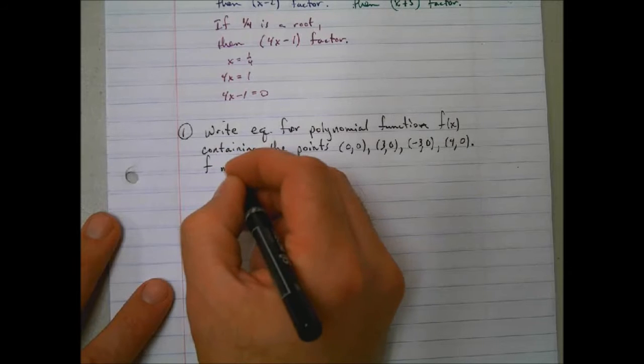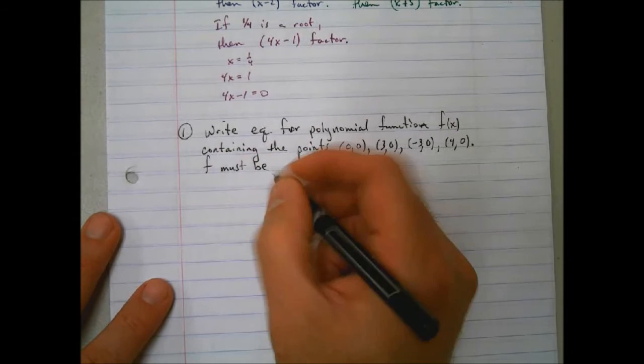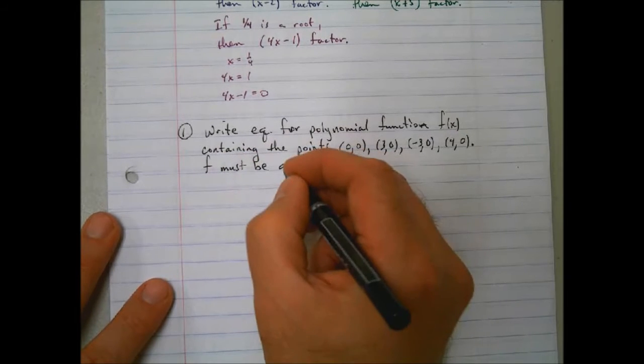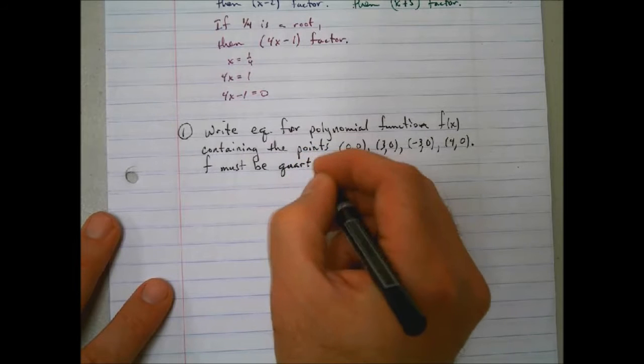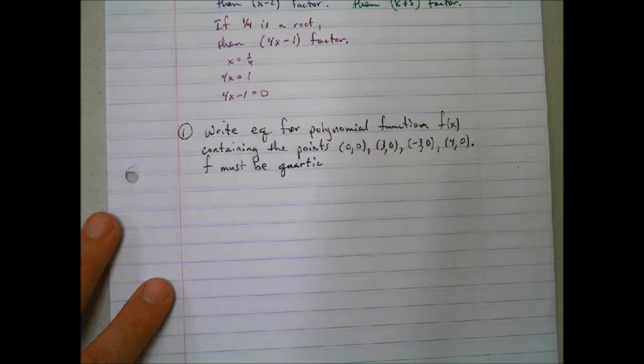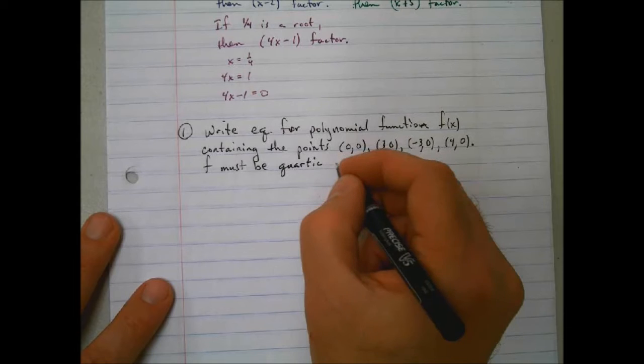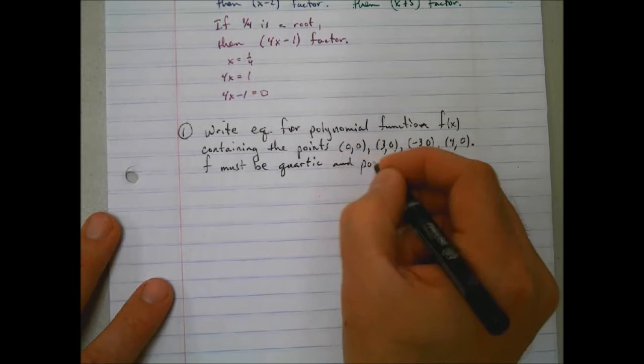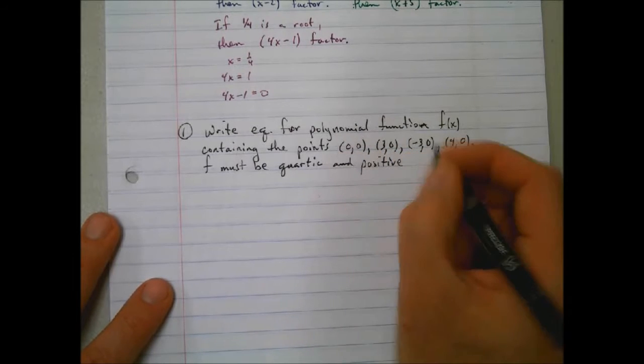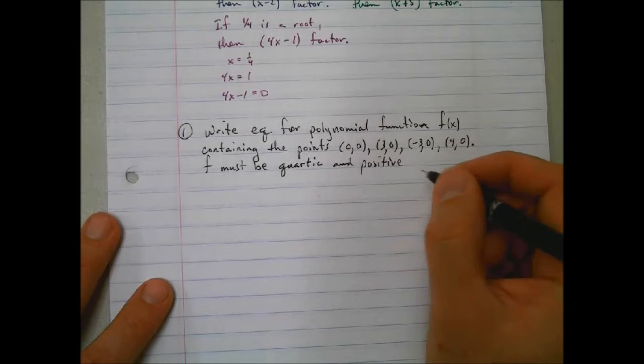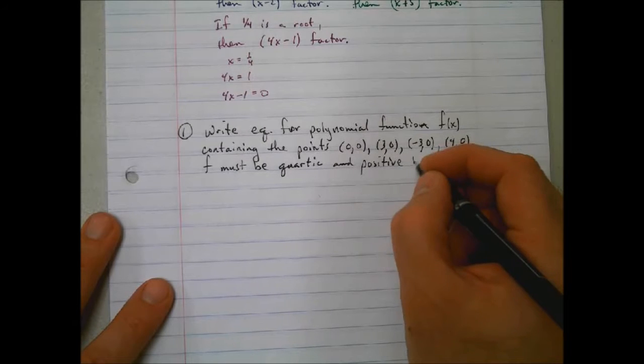F must be quartic and positive between negative 3 and 0.